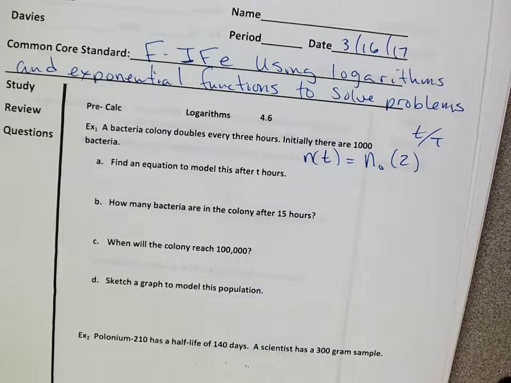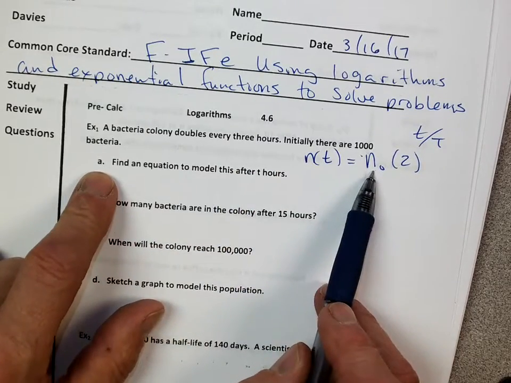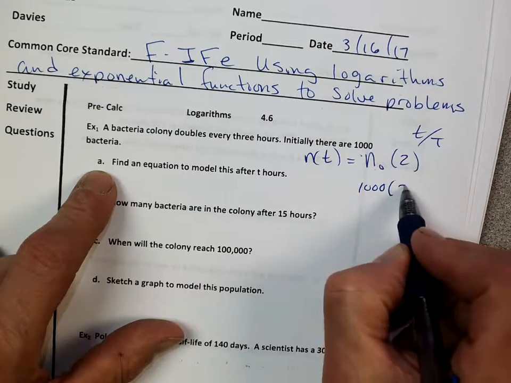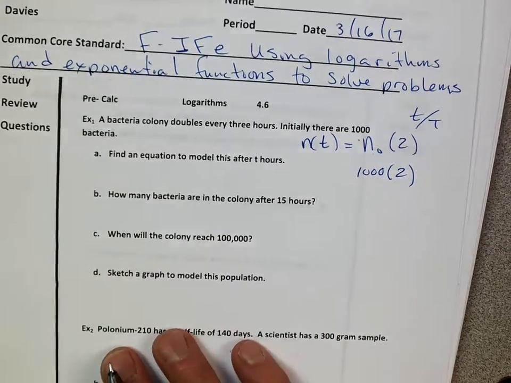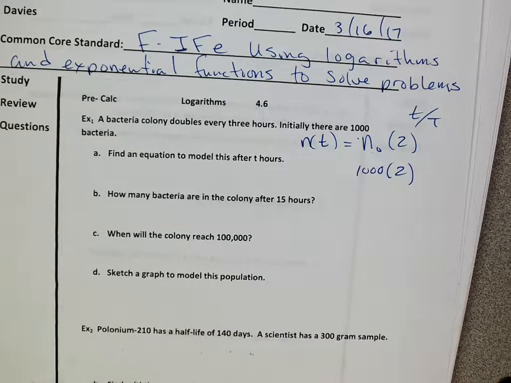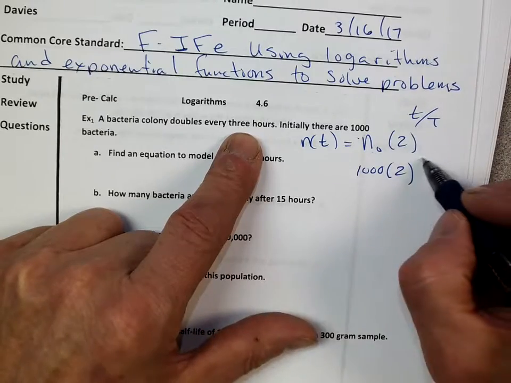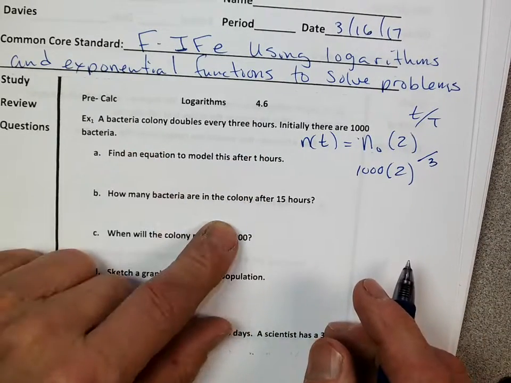Now, let's see what we can do. My initial population is 1,000, so I'll put 1,000 right there. And we are doubling, so I'll keep the 2. So we'll go 1,000 times 2. And it doubles every 3 hours, so my big T is 3, okay? So it says find an equation.